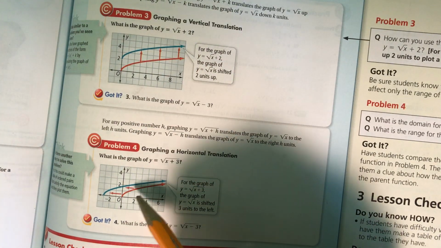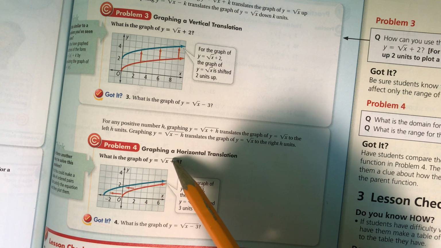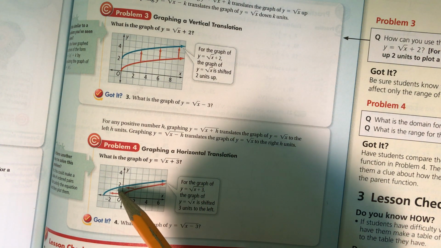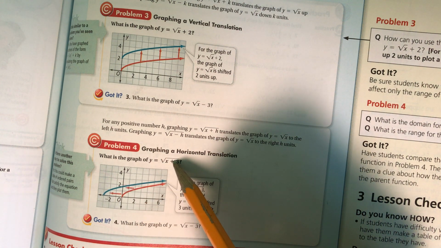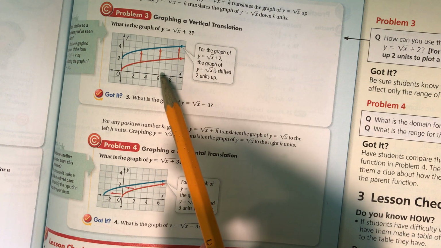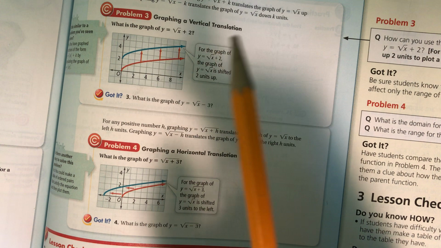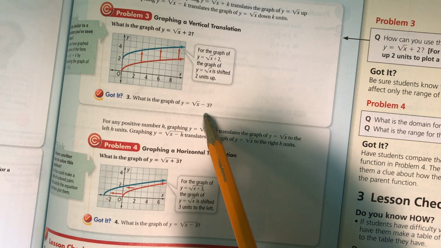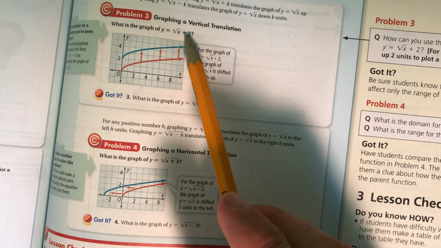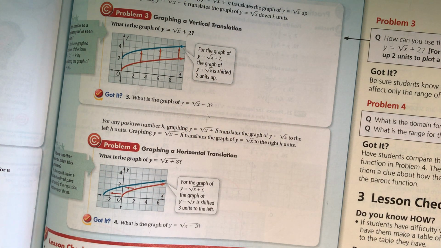So then you'd graph it, and what you'd see is by doing this, it created a shift. So basically, when it's under the radicand, this is going to move it left and right. Being this was positive, it pushed it left. And this one up here, which we just did, you can see when it's outside, it's just going to move it up and down. This one moved it down, being negative. This moved it up, being positive. That's about all you need to know today.